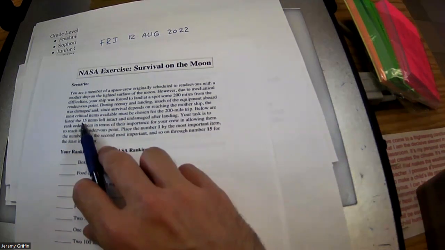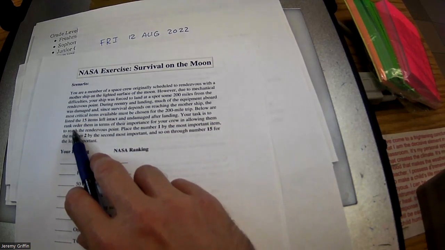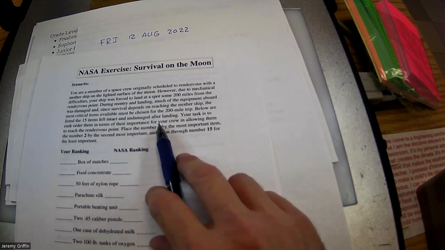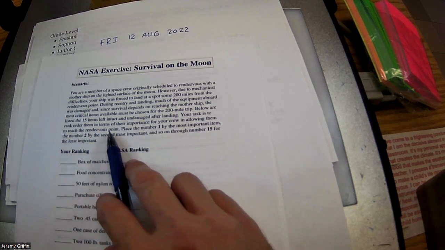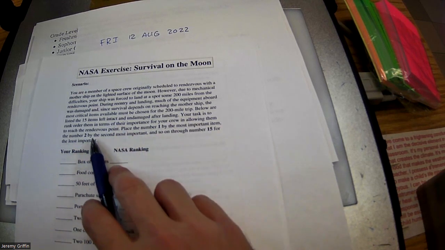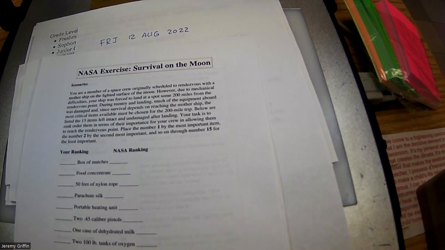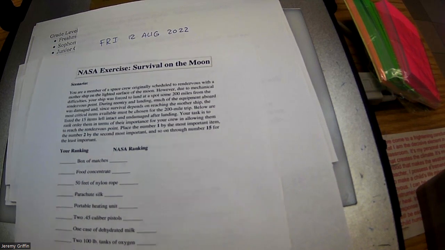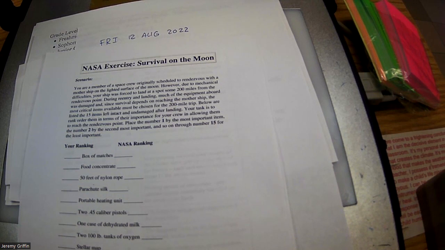Below are listed the 15 items left intact and undamaged after landing. Your task is to rank order them in terms of their importance for allowing your crew to reach the rendezvous point. Place the number 1 by the most important item, number 2 by the second most important, and so on. 15 would be the least important. Okay, so let me throw some tidbits and hints out for you guys.